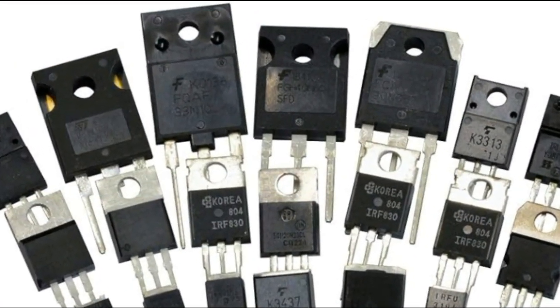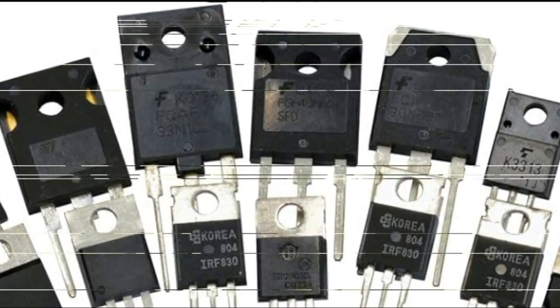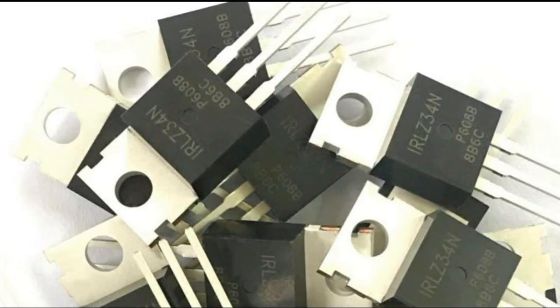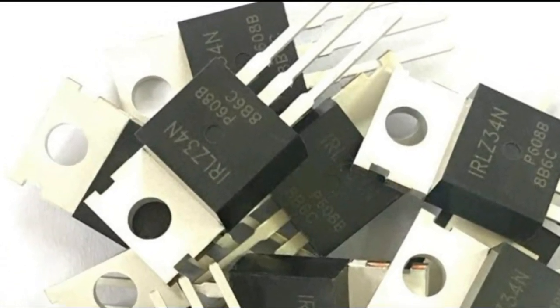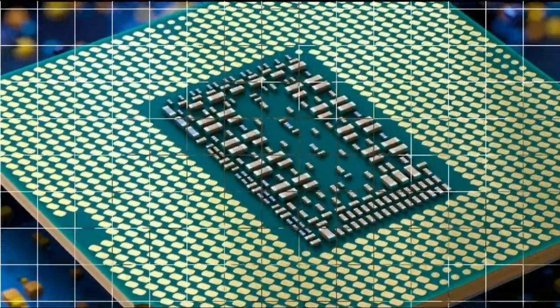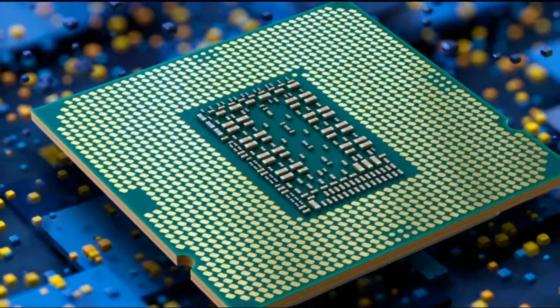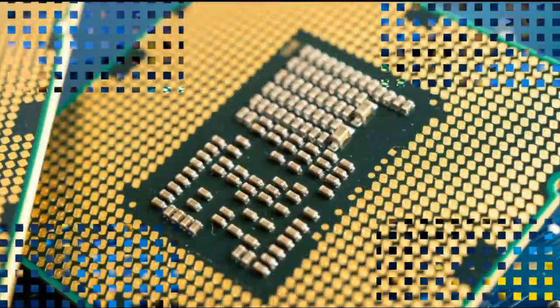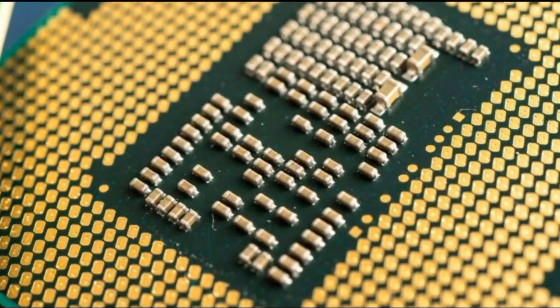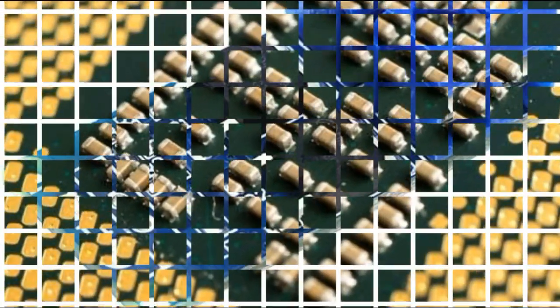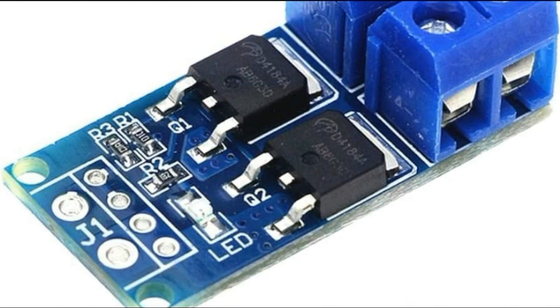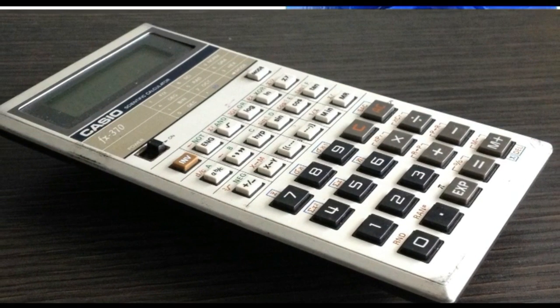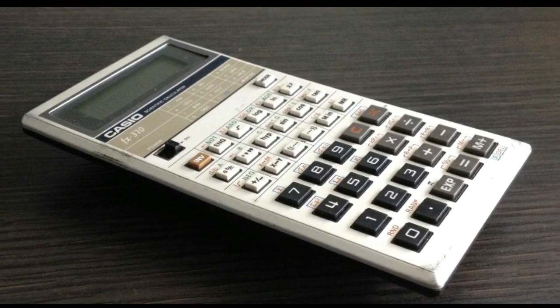These types of transistors have wide applications in electronic circuits, and thanks to the advancement of technology, today we can put millions of MOSFETs in a memory chip or microprocessor. In addition, it is common to use this transistor as a voltage-controlled switch in electrical circuits. The MOSFET transistor is so important that without it, it would not be possible to make a pocket calculator and wristwatch.